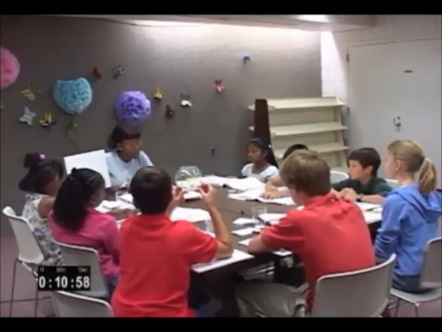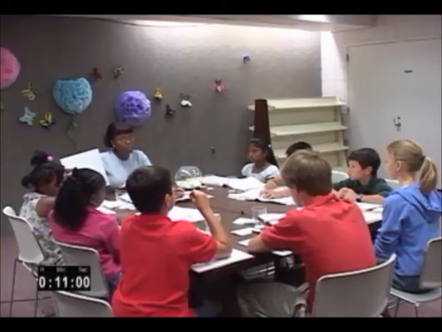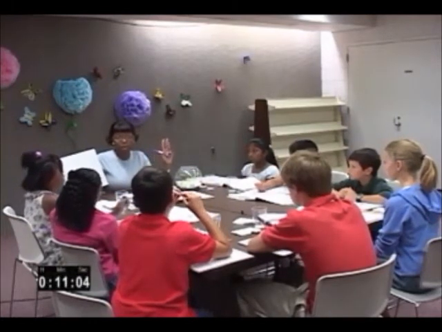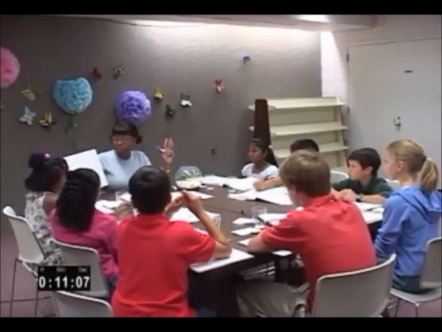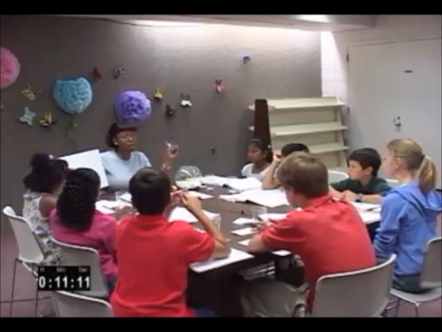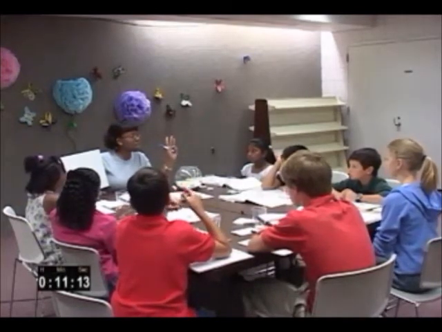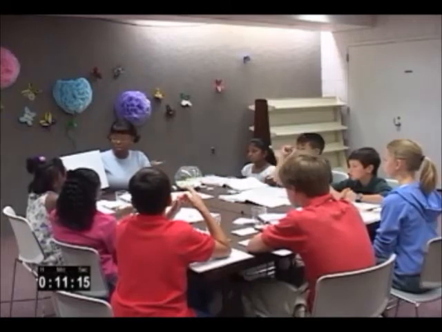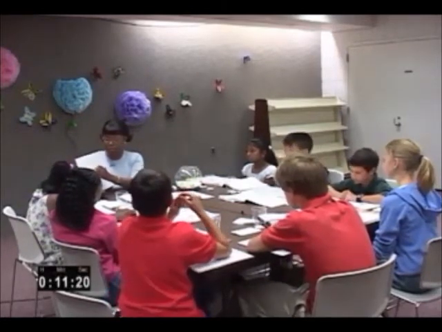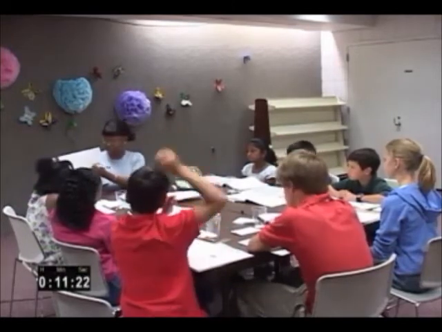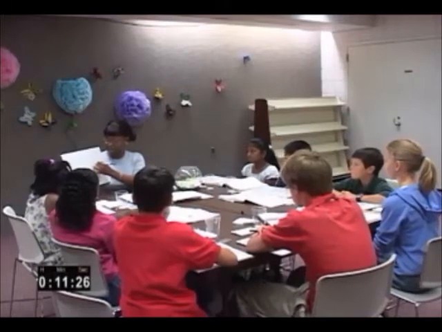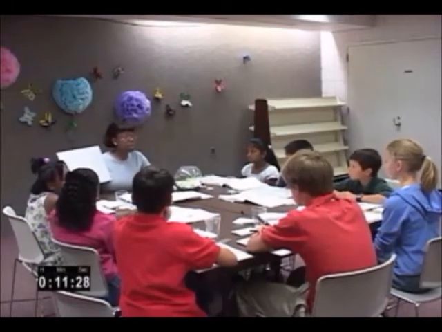Very good. When I count to 3, tell me what the width is. 1, 2, 3. 2 inches. 2 inches is the width. When I count to 3, could you tell me what the length is? 1, 2, 3. 6 inches. Very good. So we have our length and our width, and we have the area equal 12. Does anybody have any questions? Okay, good job.